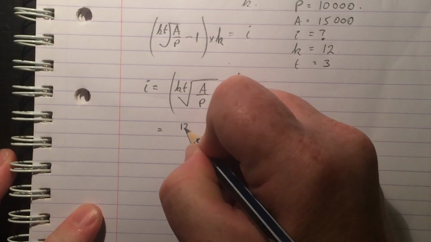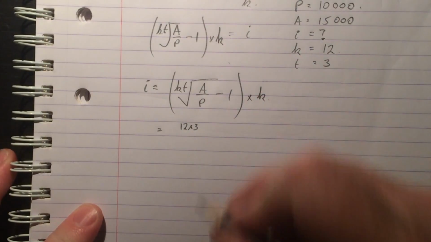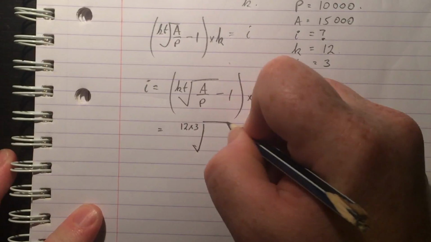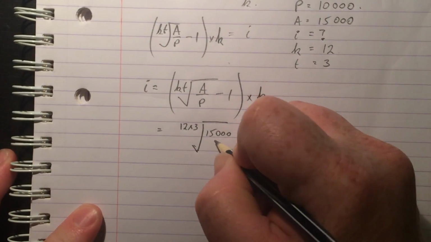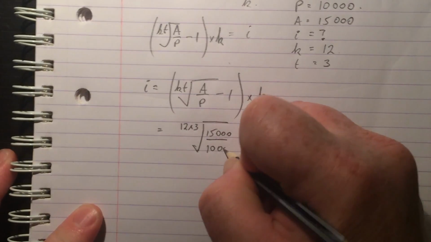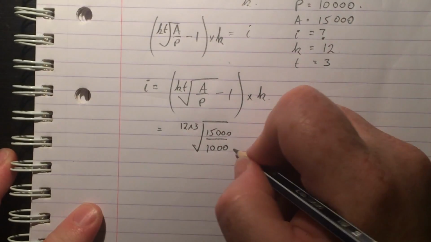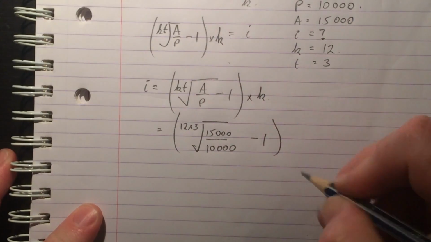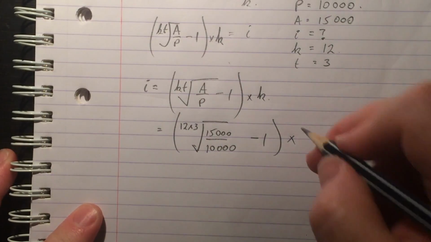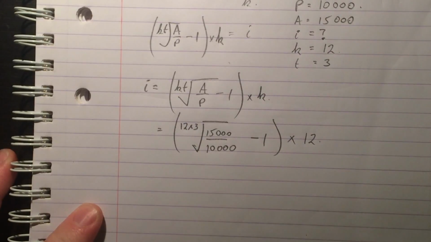KT, 12 times 3. The amount, $15,000. The principal, $10,000 minus 1, all multiplied by 12.